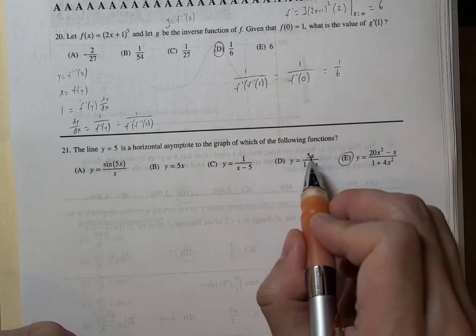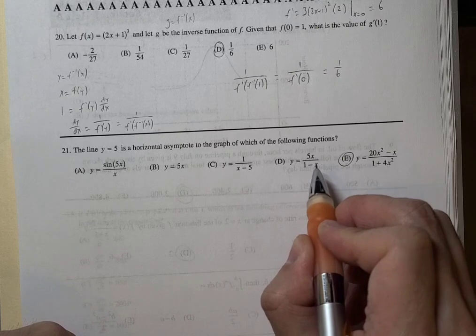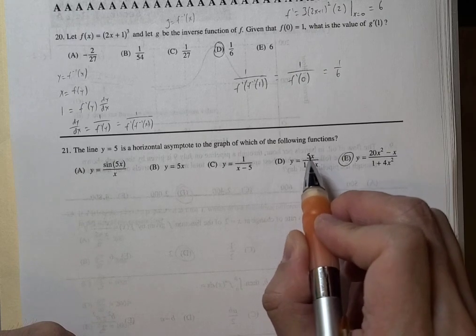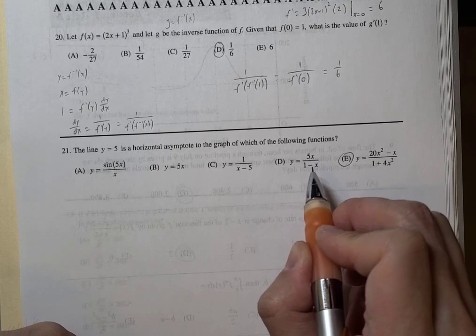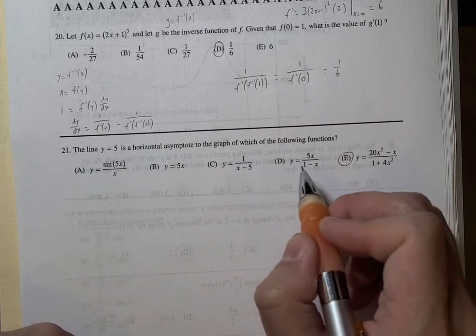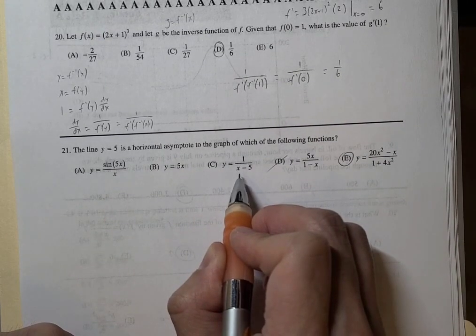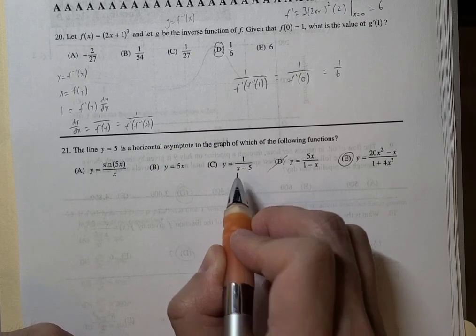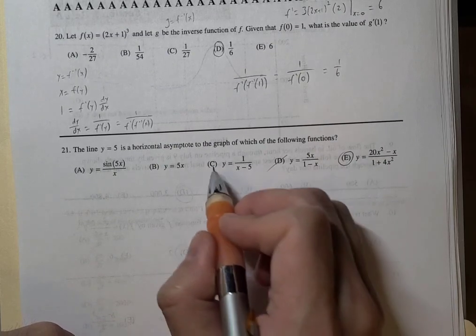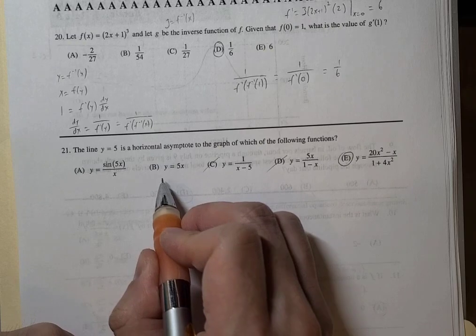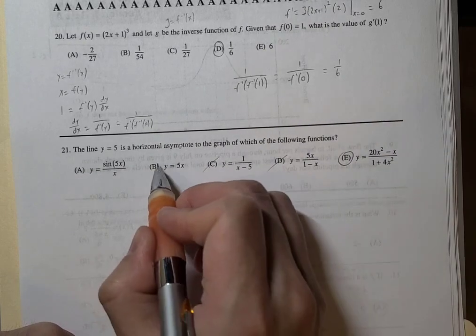Okay? So here we do the same thing. Degrees are the same. We take the ratio of the leading coefficients. That's 5 over -1, so it's -5. So that's not 5. So it's not that. Here, is there a horizontal asymptote? I don't think so. There's a vertical asymptote, but not a horizontal asymptote. This is just some linear line. There's no asymptotes at all.